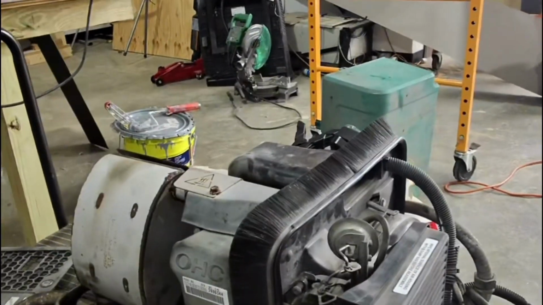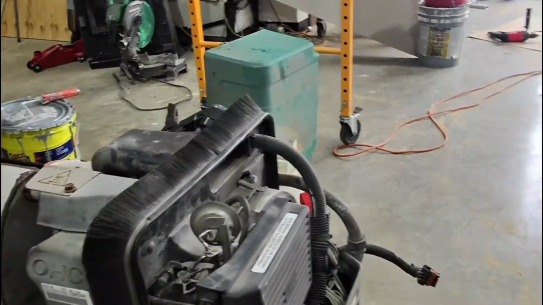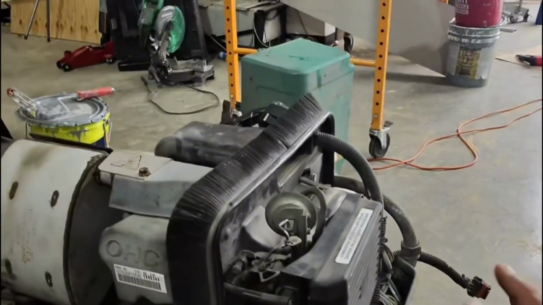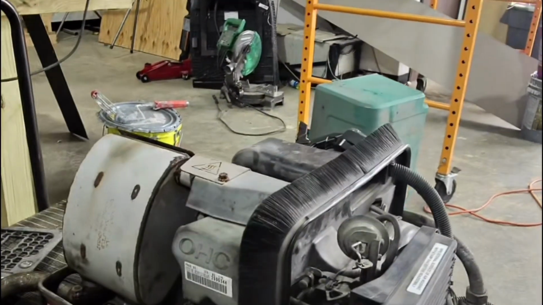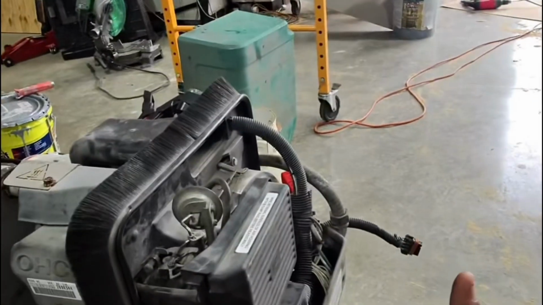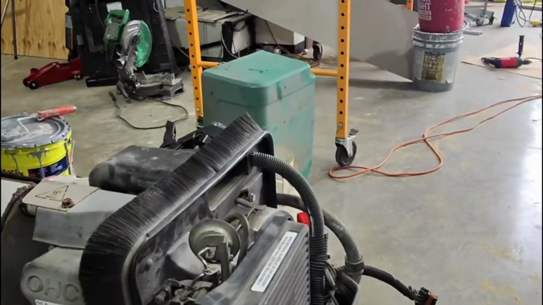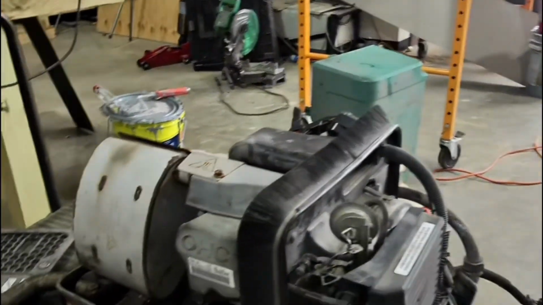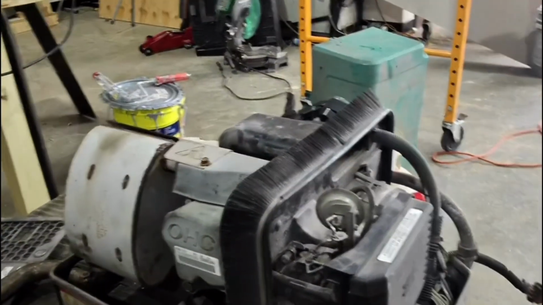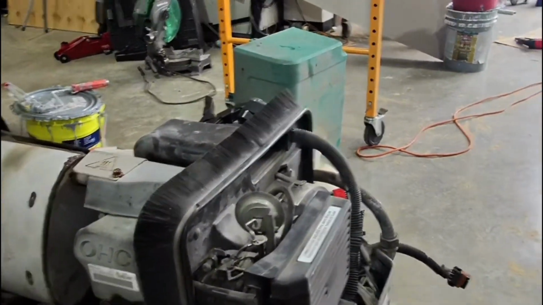The LP generators supposedly have less power than the gasoline, so if you're into that, then that's a factor. The LPs burn fuel at a higher rate. The gasolines tend not to burn as much fuel. So now we're going to go ahead and reinstall it back into the Class B.